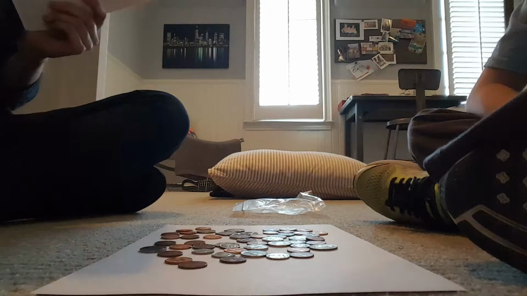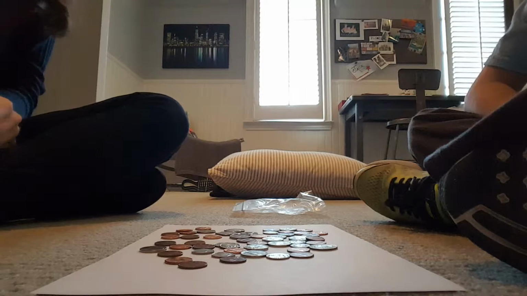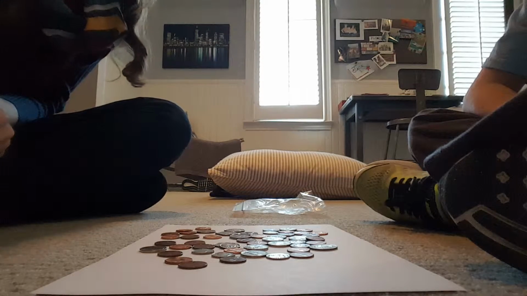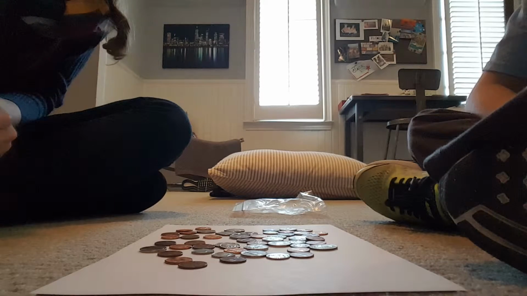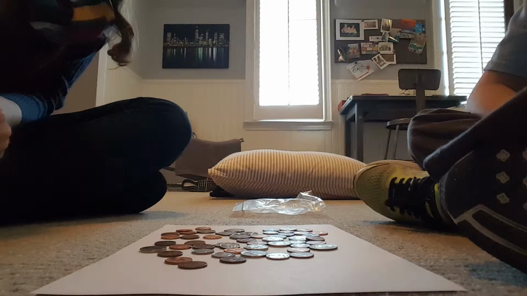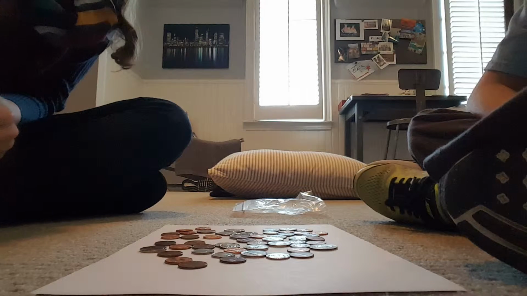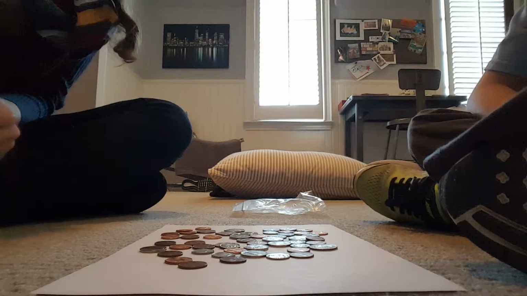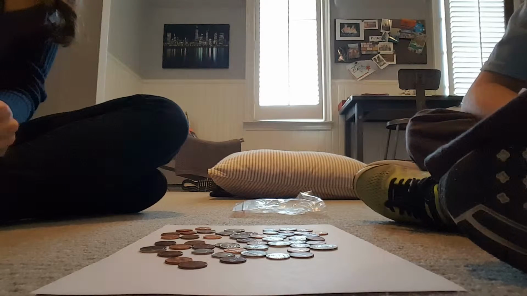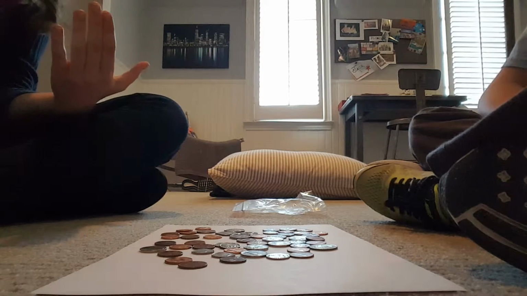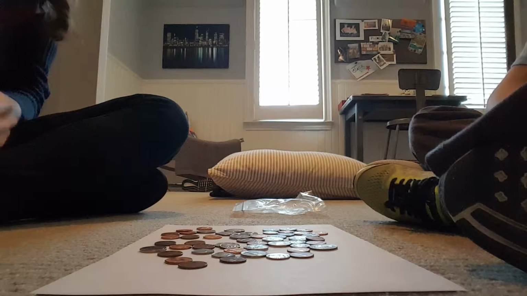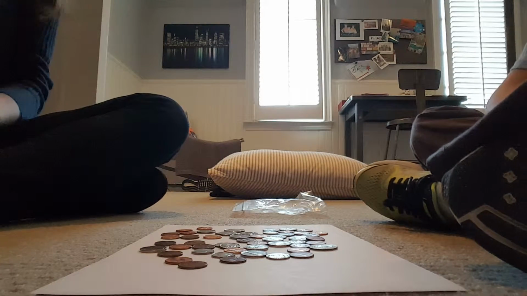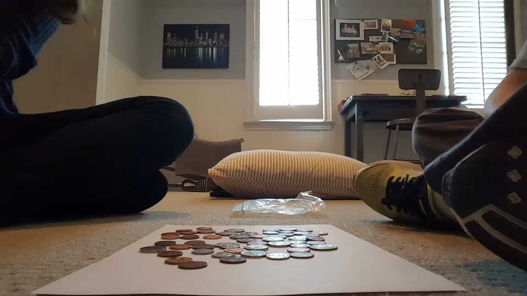So, first of all, we are going to read what we're going to do during the lesson. So I wrote this out, and we're going to read this together. So, we will name coins and their values and discuss their characteristics. Do you know what characteristics means? No. So it's like we're going to be able to tell different things about the coins, like what color they are and how big they are and those kinds of things. That's kind of what characteristics means.